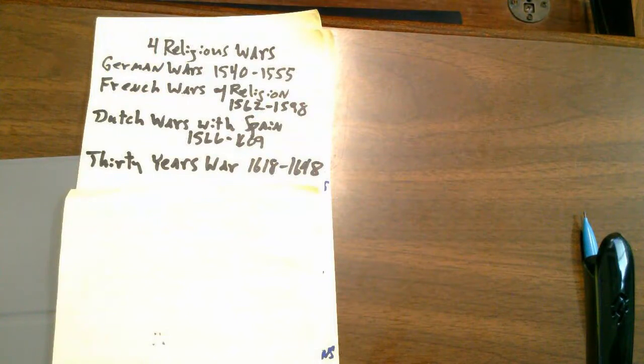This first one, which will not take us very long to go over, is called the German Wars of Religion, or the German Religious Wars. It will last from roughly the 1540s up to 1555. And I'll give you a more precise ending to that war in just a second. We'll break each one of these down. And then we had the very devastating French Wars of Religion that took place from 1562 to 1598, kind of an interesting period of time.